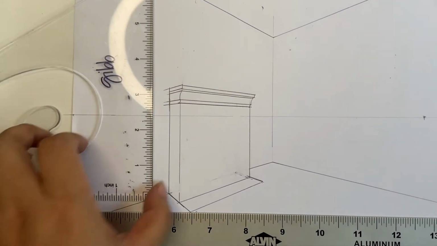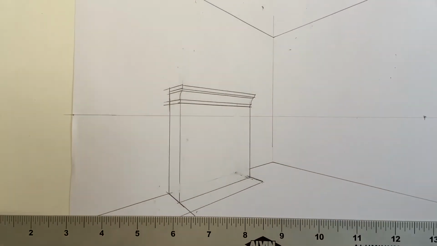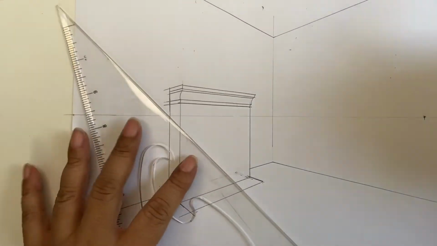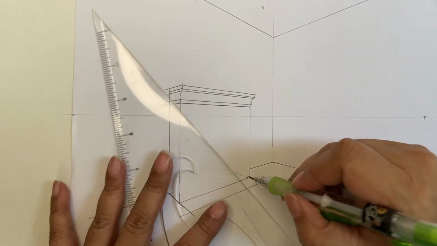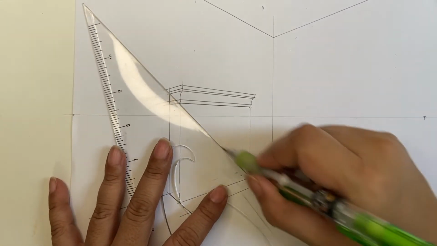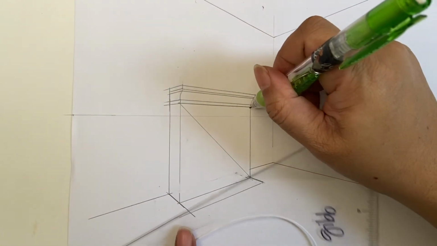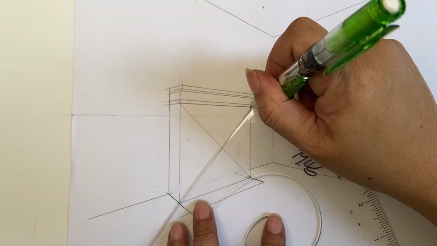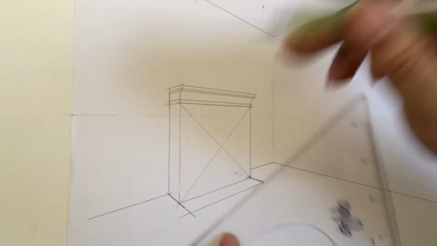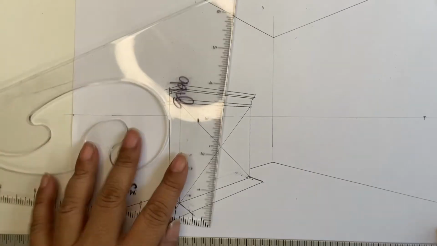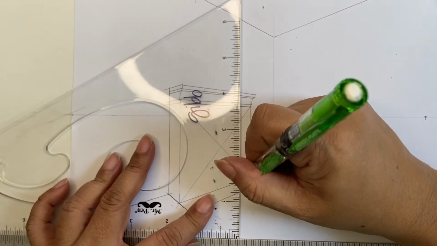Then I'm going to erase this line, and once I erase that line, you can get an idea of the fireplace. I'm going to use my X trick. I'm going to go corner to corner, opposite corners, so I create an X. Wherever that X intersection occurs, that is the midpoint of that item.